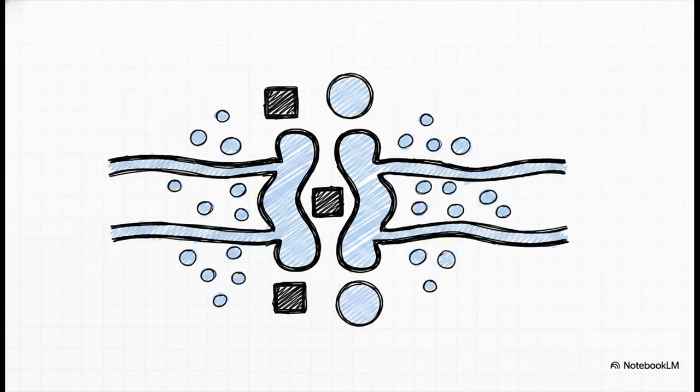How cool is that? And this active pumping sets up massive gradients that the cell can exploit for other tasks, a process we call cotransport. And this isn't just textbook stuff. Let's grasp the very real, very serious impact of this.